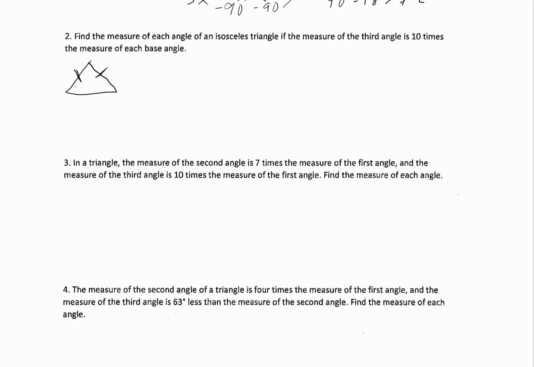So here's my base angle, and we know these base angles are congruent because their opposite sides are congruent. So if one of them is x, the other is also x. So I'm going to say let x equal base angle, and I'm using the angle sign. And then it says the measure of the third angle is 10 times the measure of each base angle. So since this is the base angle, this one up here would be 10x. So I'm going to put 10x equals the other angle.